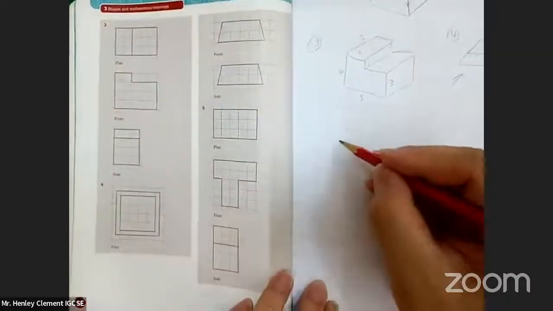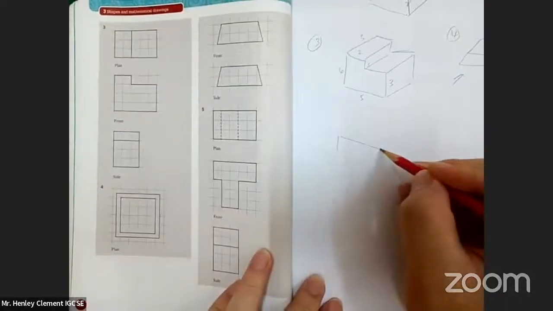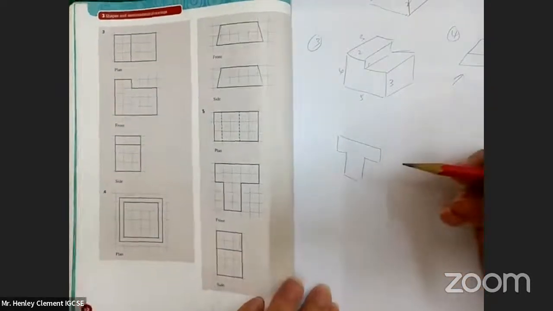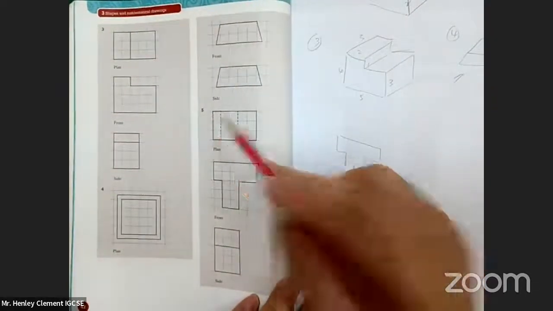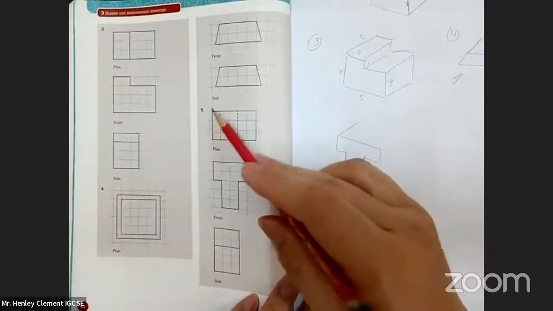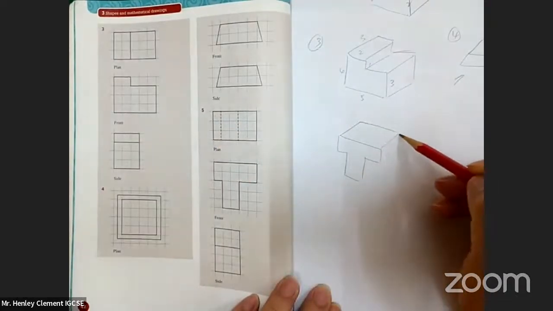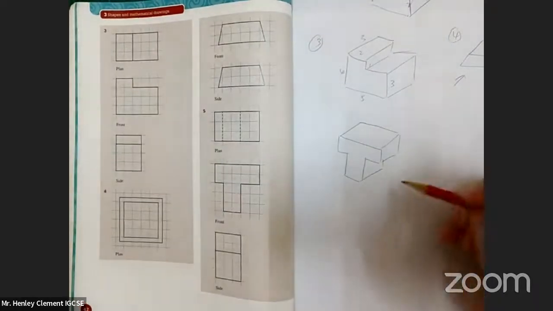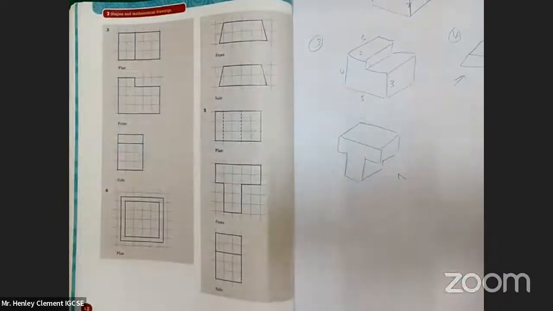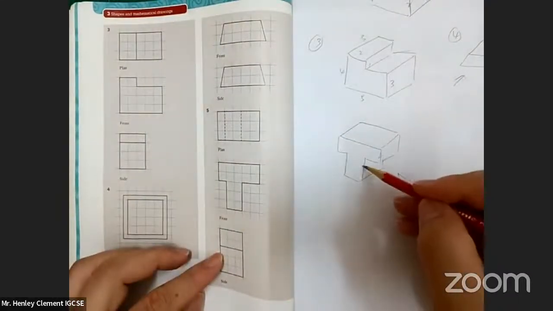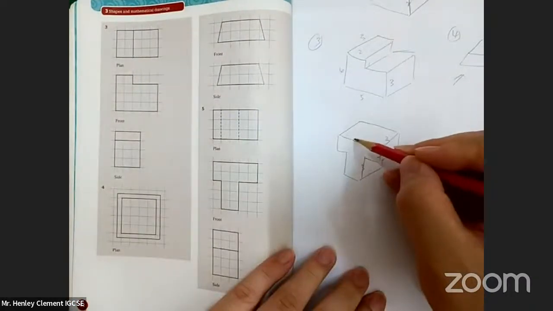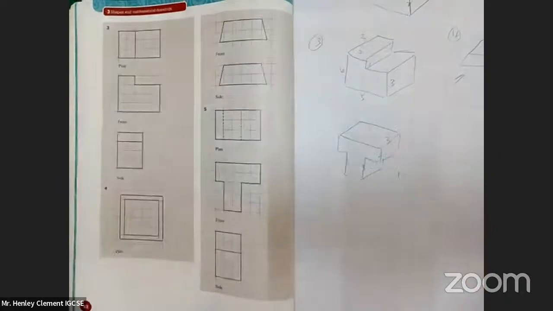Okay. Number 5, it looks like a T. So from the front view, for this shape, I think drawing from the front is slightly easier. And then we have the 3, 3, 3. And then the side is 2 and 3, and then this is 3. For the top, actually you can see this line. That's why you can see the dotted line here.